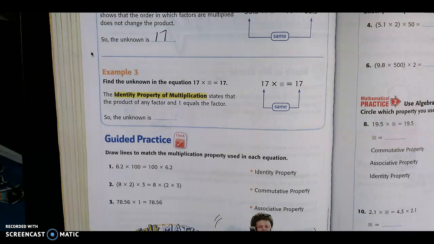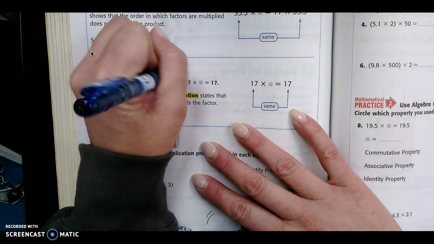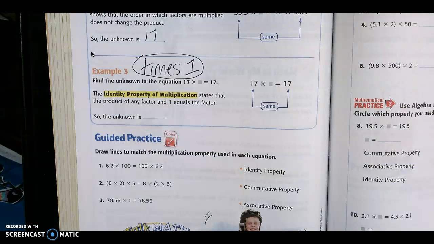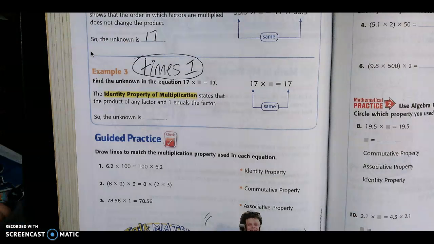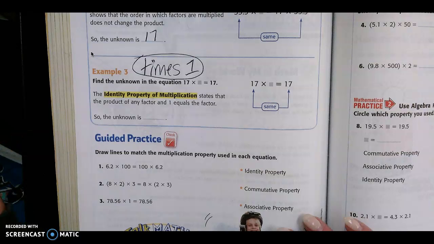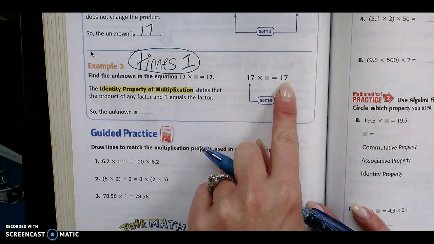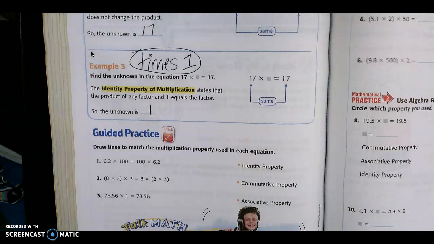1. So I would put here just real big, just so you remember if you have to look back, times 1. Just write that up there so you can remember. In a multiplication, the identity property is when you multiply by 1. Because anything times 1 equals itself. So 17 times blank equals 17. I should know right away. It is 1.